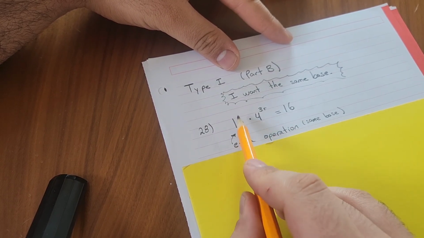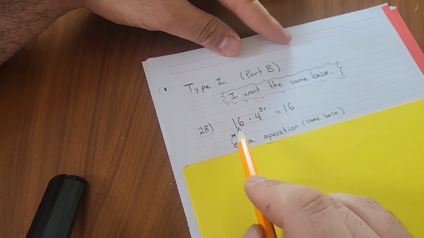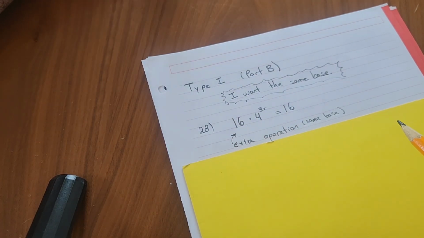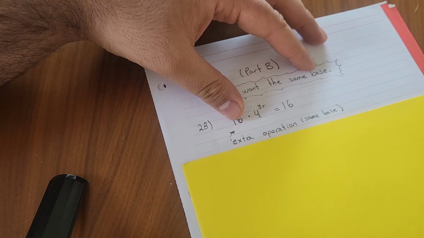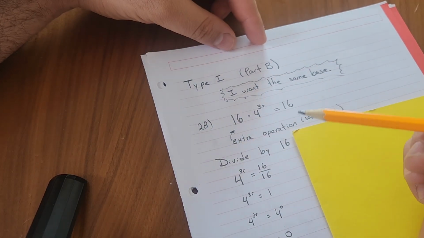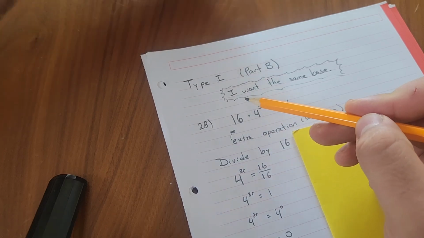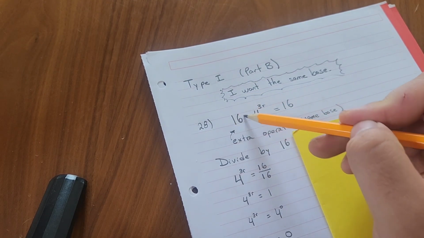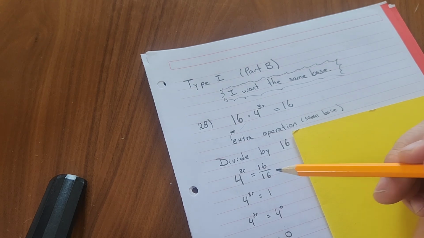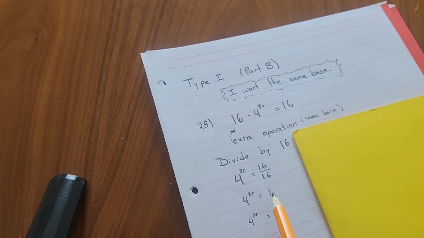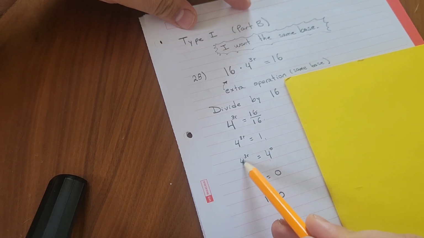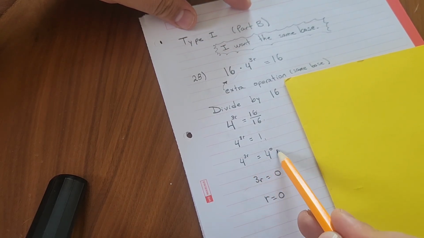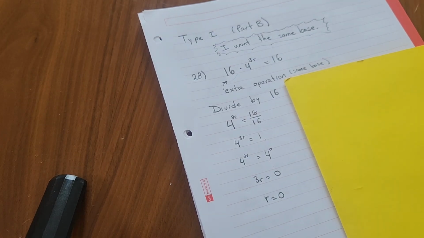as 4, no? Because I am here, now I am multiplying by 16. There are two ways in which I can solve this problem, in which I have an extra operation in the same base. So an idea is to get rid of the operation. So very naturally, if I am multiplying by 16, I divide by 16. So this 16, I move it to the other side dividing. 16 over 16 is 1. The 1, I can write it as 4 to the 0. I have the same base, so I can just cancel the 4's, so 3r equals 0. I think that is a very nice way of doing this.